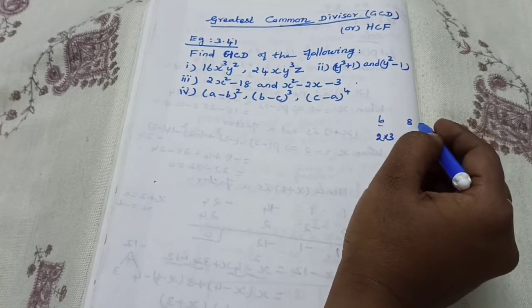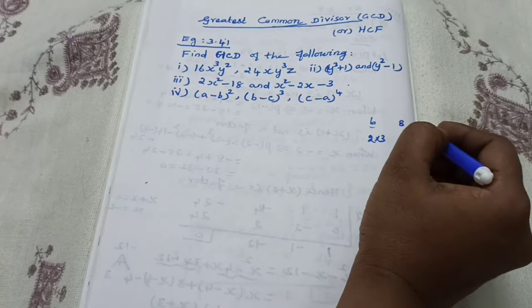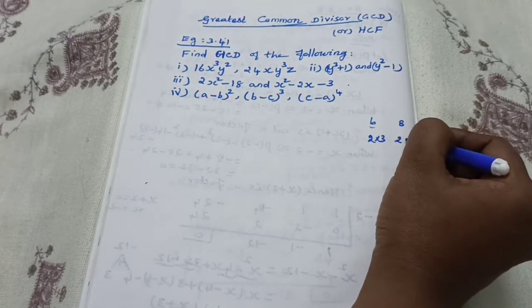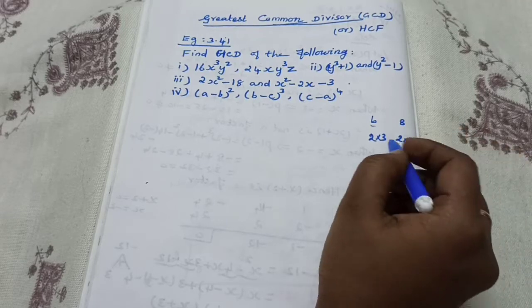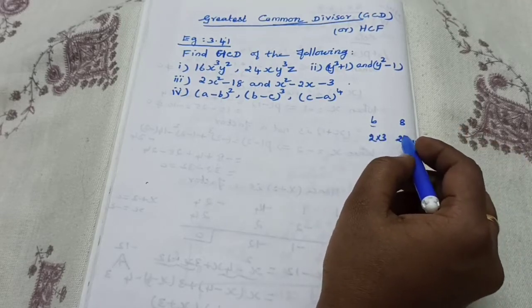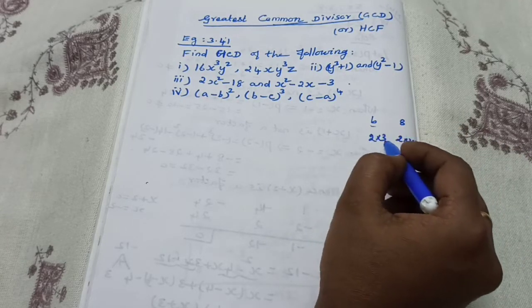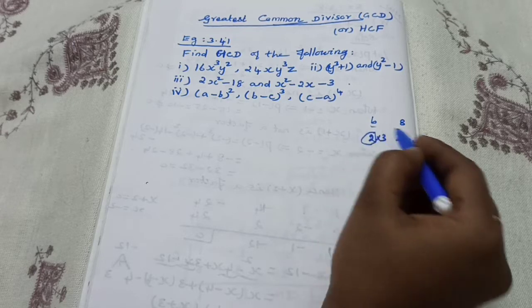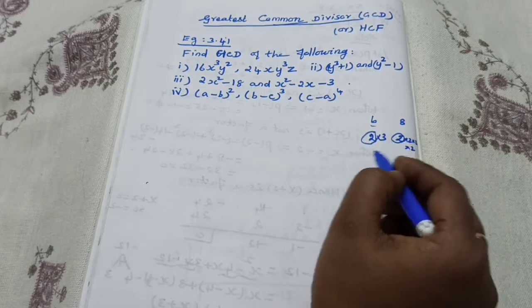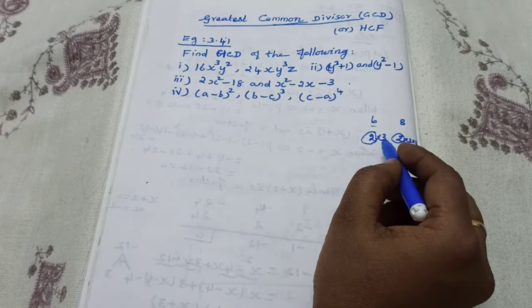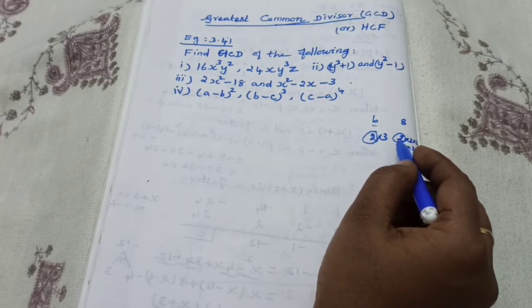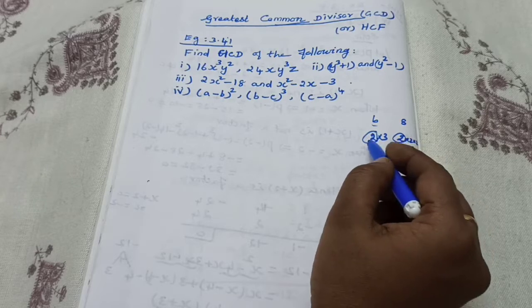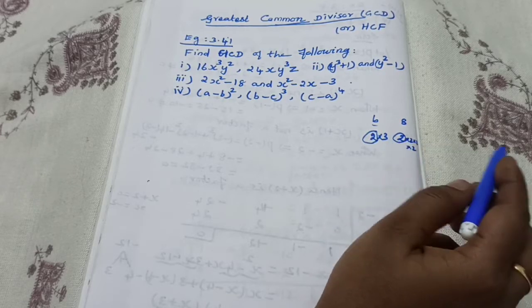This 8 we can write as 2 into 2 into 2. Which is the common one? 2, and here also 2 is there. Then the common divisor is 2. Common factor is 2. This is the GCD.